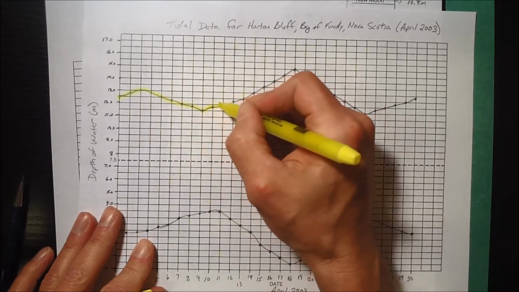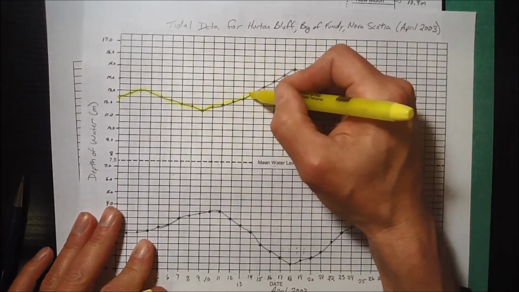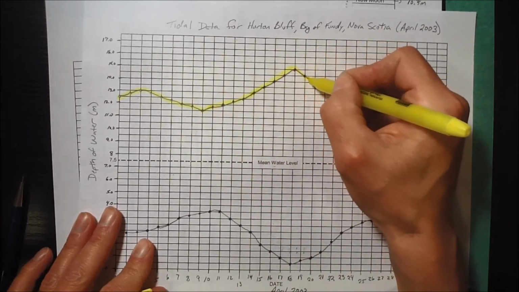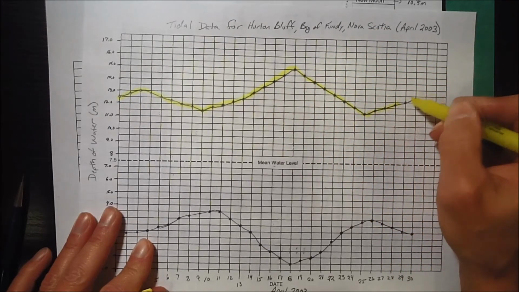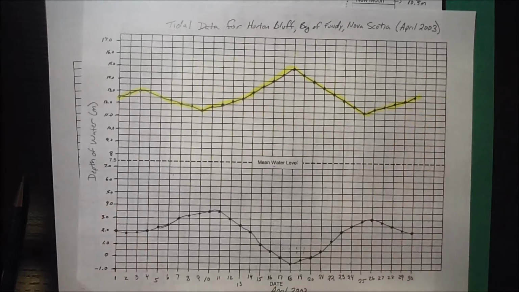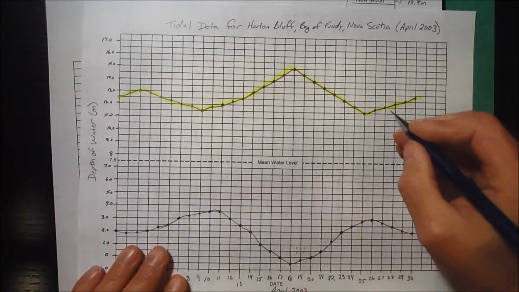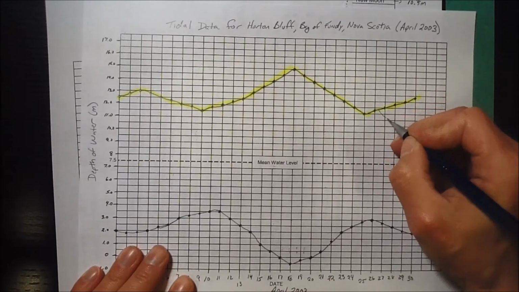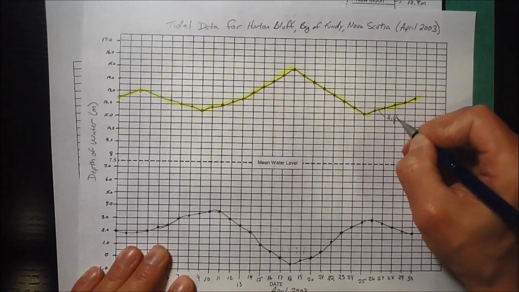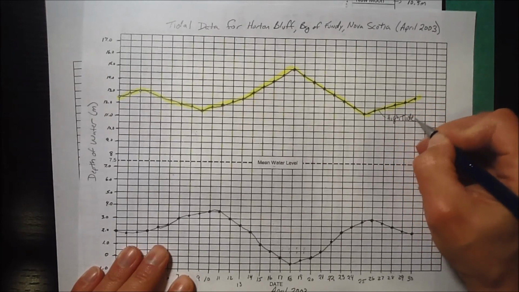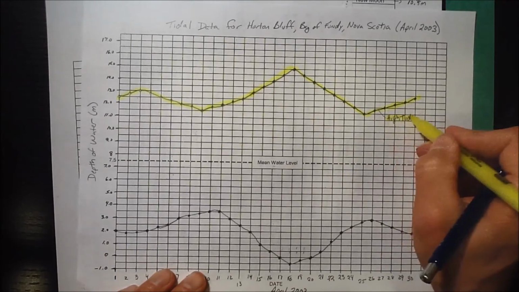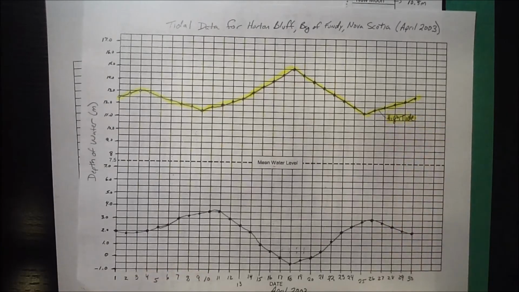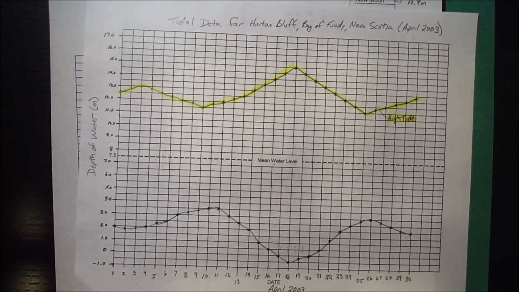I'm going to look at this, and I'm going to connect these points with a highlighter. So the yellow line that I'm plotting up here, it says label it high tide. So if I'm going to label a line, I'm going to draw an arrow, and I'm going to label these high tides, and maybe I'll even make it look fancy by highlighting my label. Now, on the bottom, you got low tide.